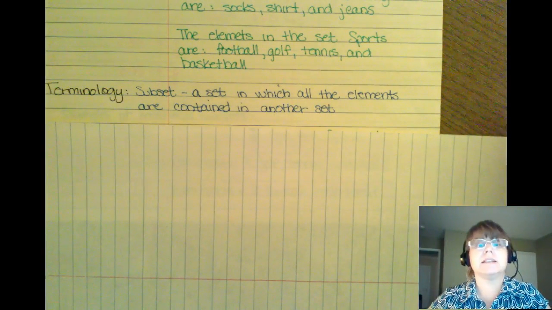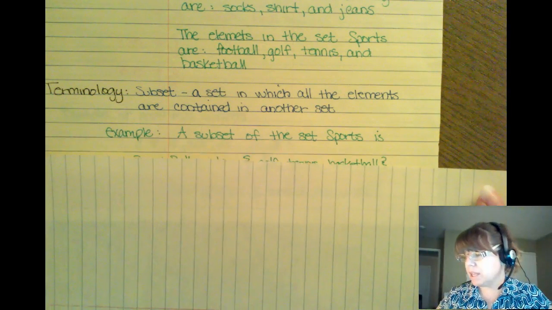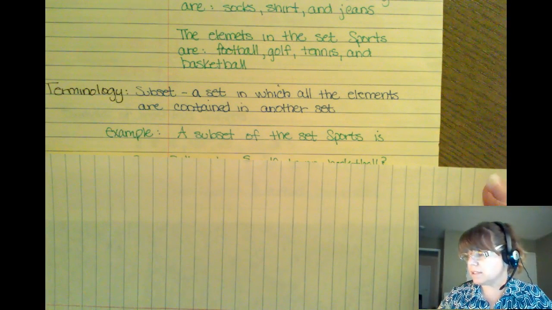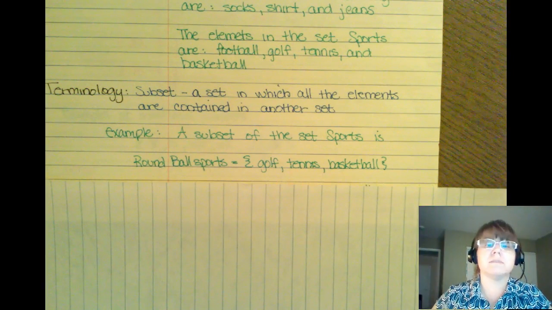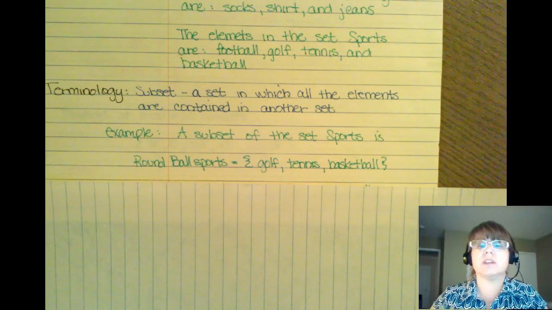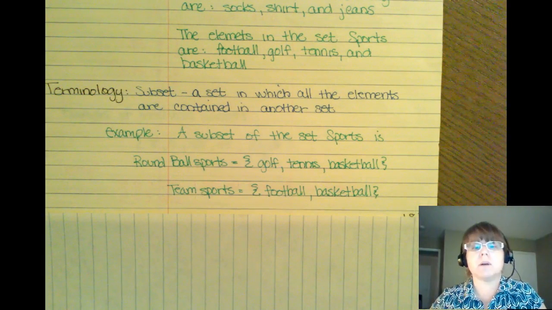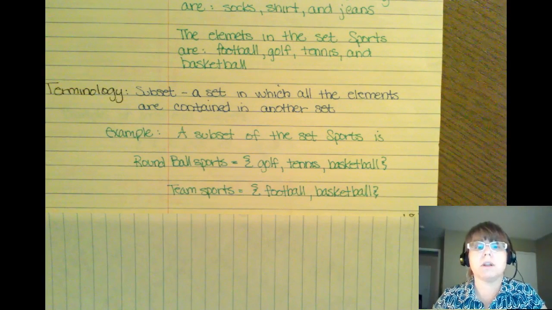Now a subset is a set in which all of the elements are contained in another set. For example, if I say a subset of the set sports is round ball sports, that would include golf, tennis, and basketball. Golf, tennis, and basketball are elements of the original sports set, but a subset of that sports would be round ball sports. Likewise, with team sports, football and basketball would be team sports, and golf and tennis would not belong to that subset of the sports.